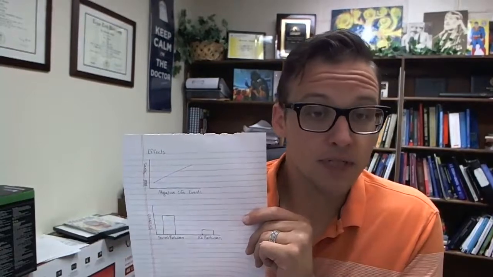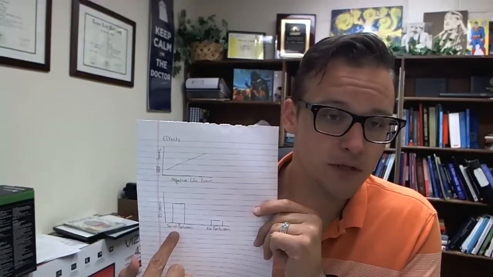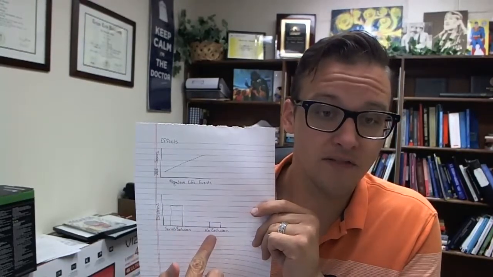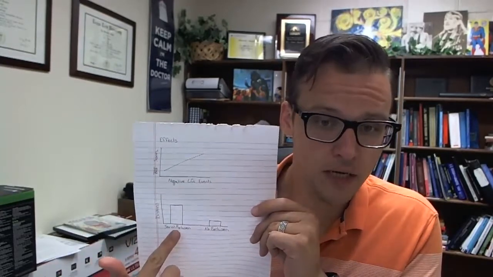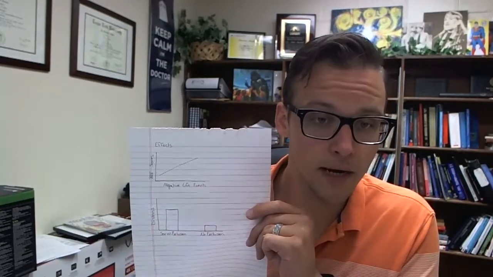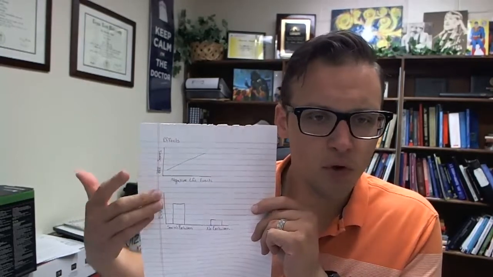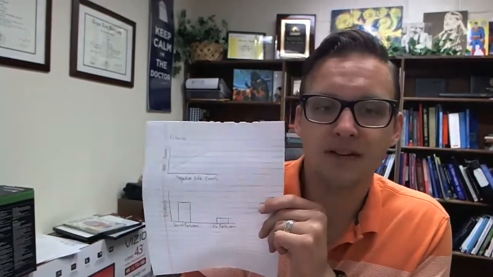Here we have a bar graph representing another effect. So here we have the effect of social exclusion compared to no exclusion on distress. So lo and behold, when you're socially excluded, you are more distressed than when you are not excluded. All right, both of these graphical representations are simply showing you the effect of one independent variable on a dependent variable. And these are simply called effects. This would be the effect of negative life events on depression. This would be the effect of social exclusion on distress.